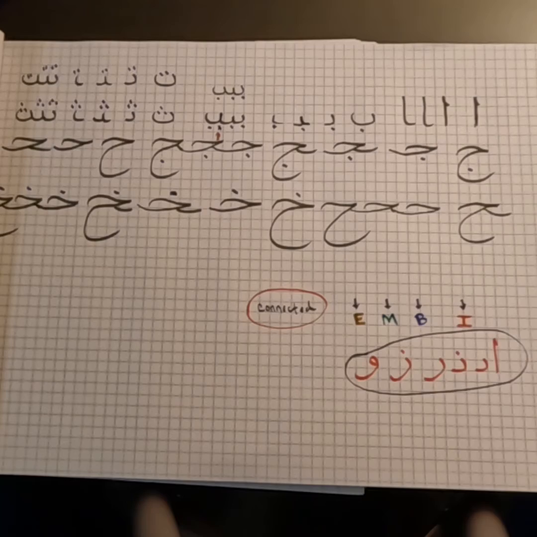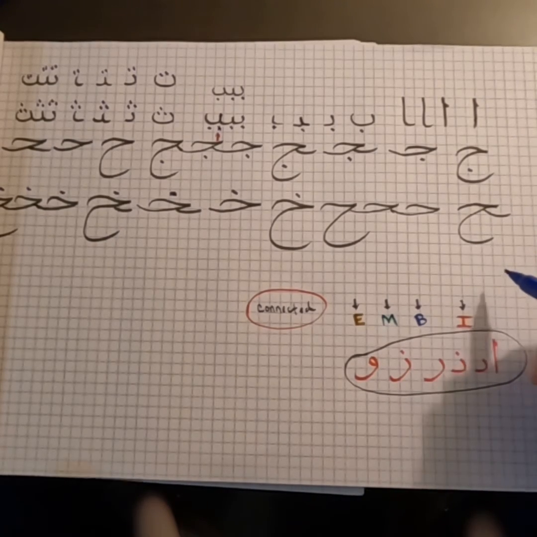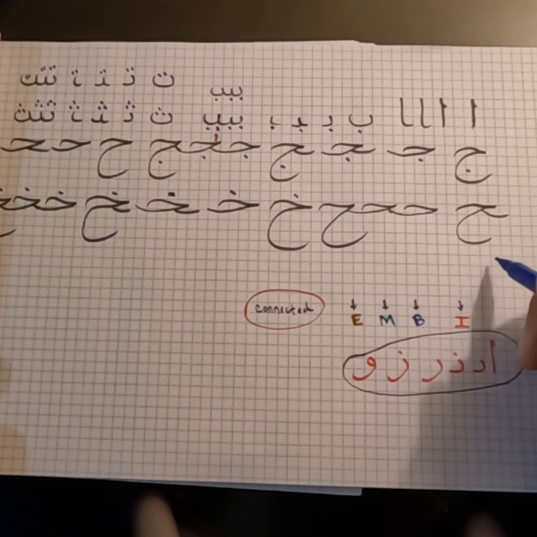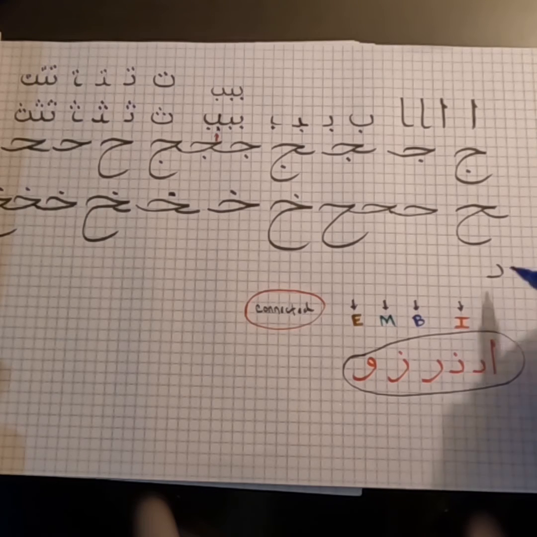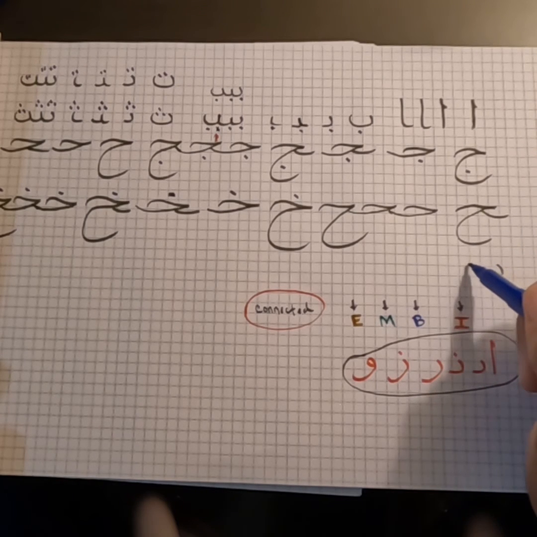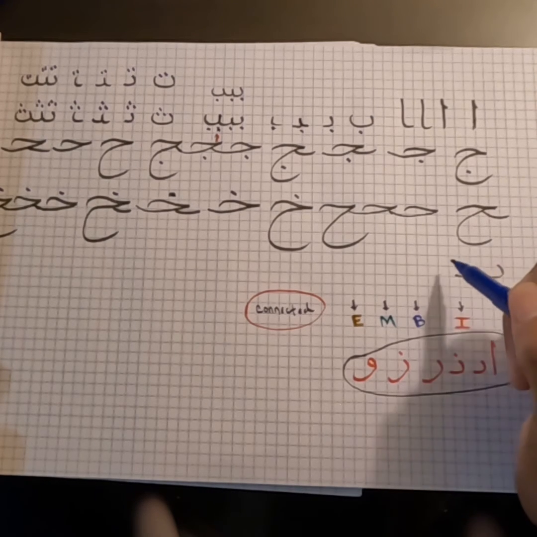So then we have dal, where dal and dhal are very similar. They have the same lines. Dal in its isolated form. Dal in its beginning form.